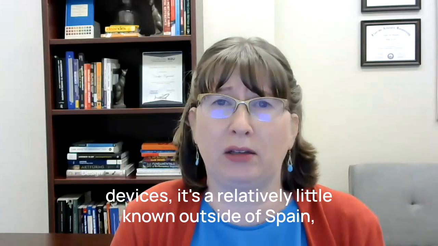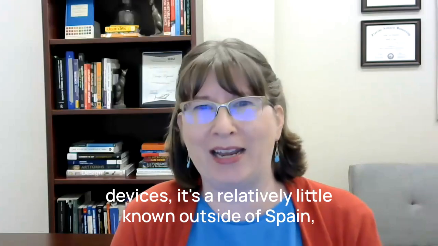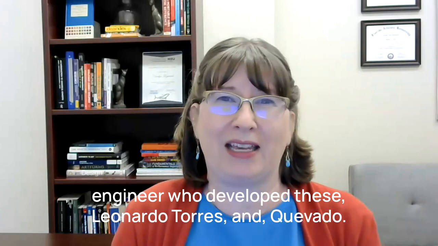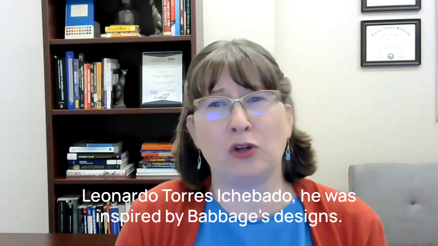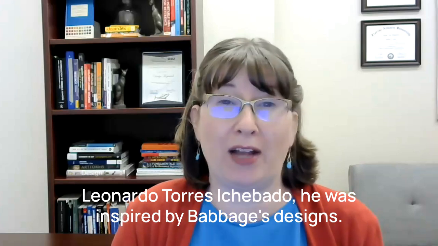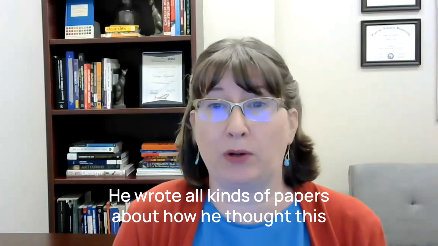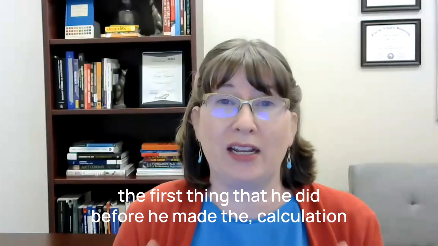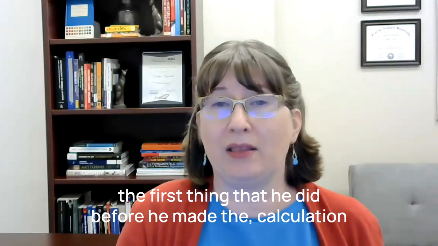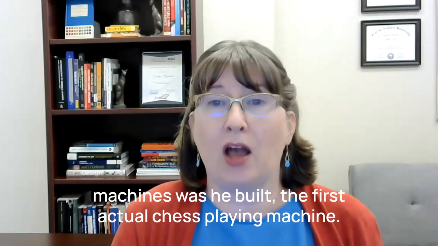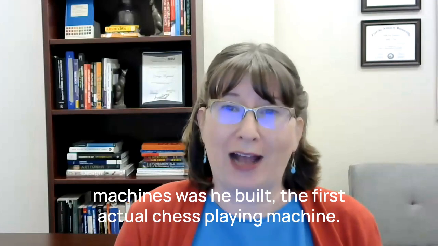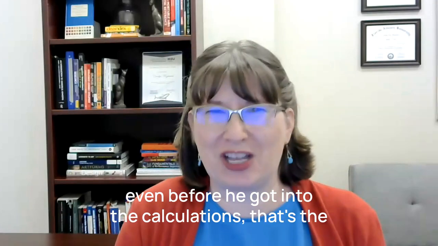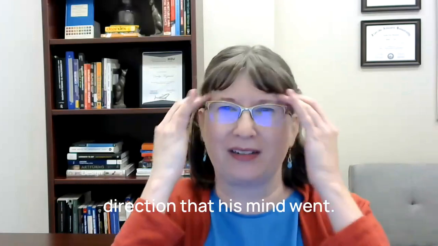It's a relatively little-known, outside of Spain, engineer who developed these, Leonardo Torres y Quevedo. Leonardo Torres y Quevedo was inspired by Babbage's designs. He wrote all kinds of papers about how he thought this could be developed in real life. The first thing that he did before he made the calculation machines was he built the first actual chess-playing machine. Even before he got into the calculations, that's the direction that his mind went.